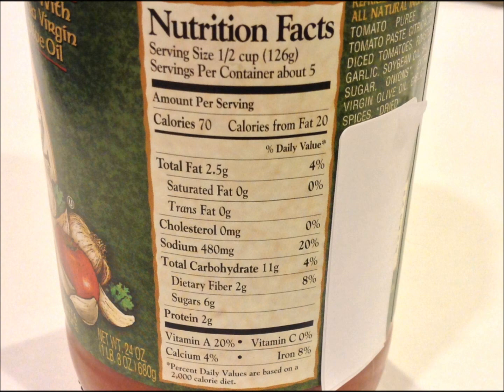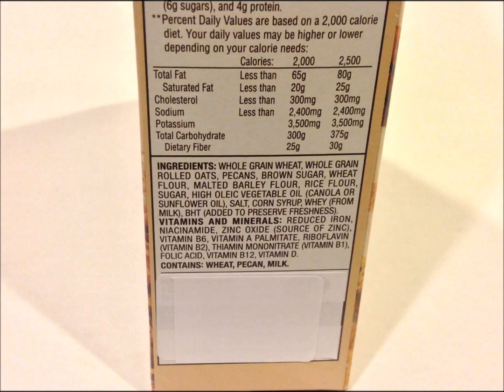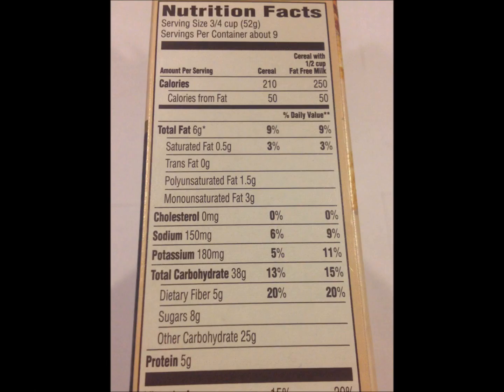Next, we'll look at this box of cereal, which is a granola-style cereal with nuts. If we look at the ingredient list, we see several sources of added sugar. Here we see brown sugar, regular sugar, and corn syrup. If we turn to the nutrition label, we find that a 3/4 cup serving has 8 grams of sugar. It's interesting to note that a serving of pasta sauce does not have much less sugar than a serving of this sweet-tasting breakfast cereal.